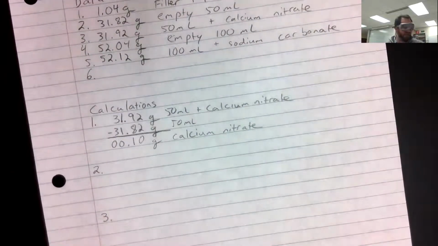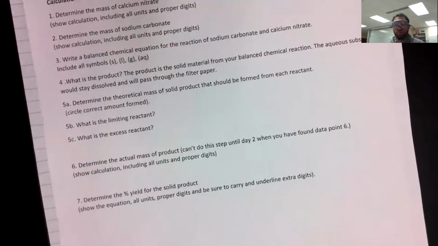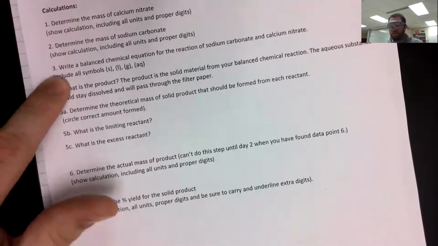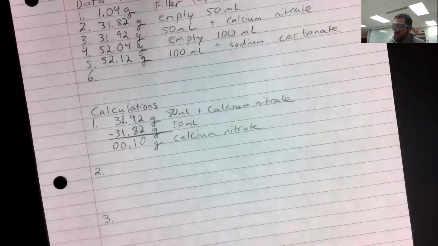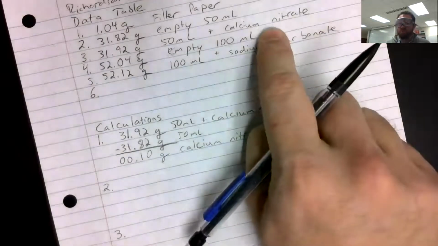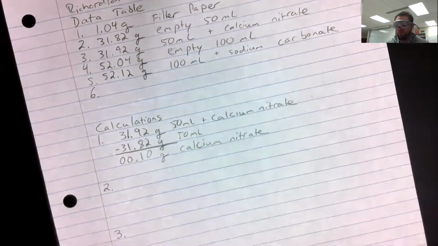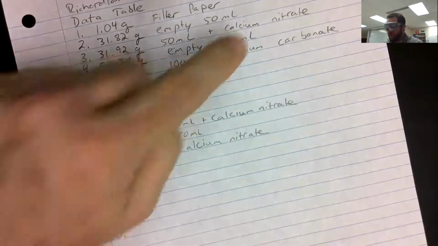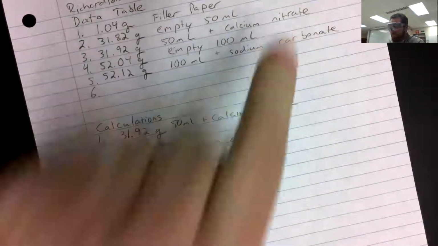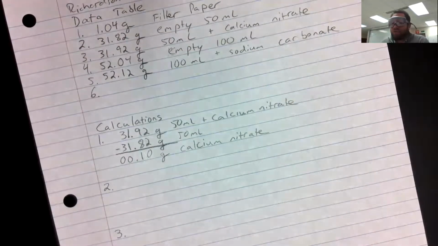question 3 of the calculations, hey, this is the big one. Stoichiometry always starts with a balanced chemical equation. So number 3, you guys need to write the balanced chemical equation for calcium nitrate reacting with sodium carbonate. So you're going to need your periodic table. You're going to have to use the backside of your periodic table with the nitrates and the carbonates. You're going to have to use those charges. You have to balance for subscript, then balance for overall numbers with coefficients.